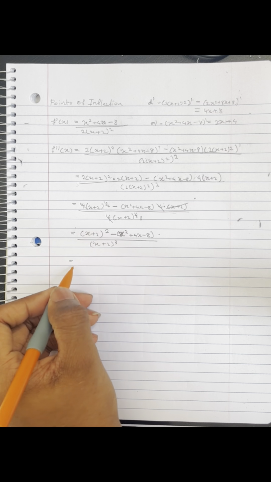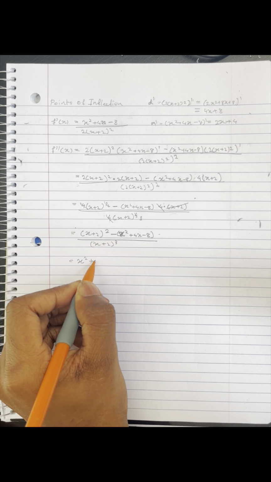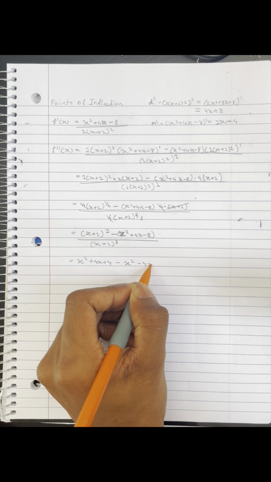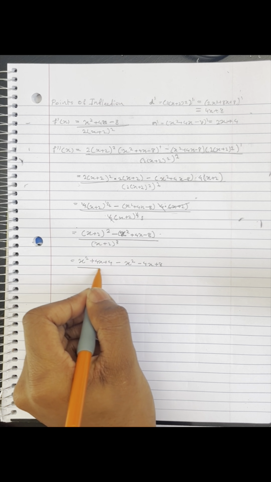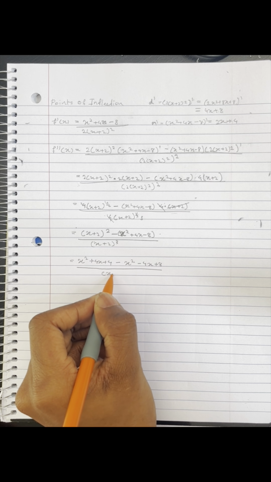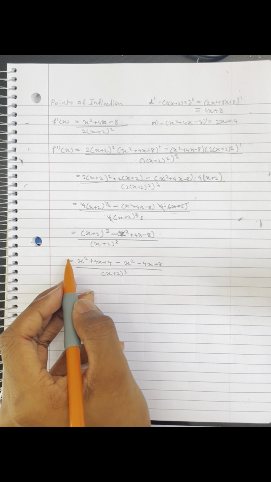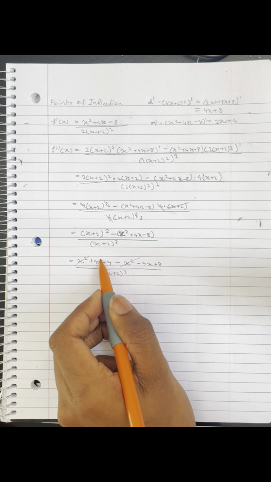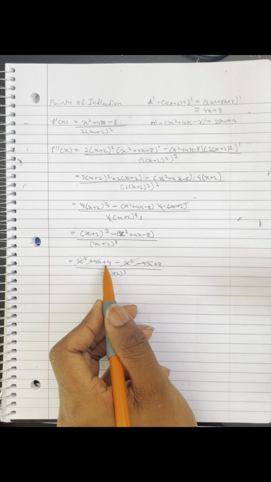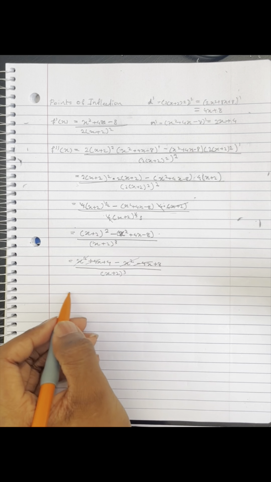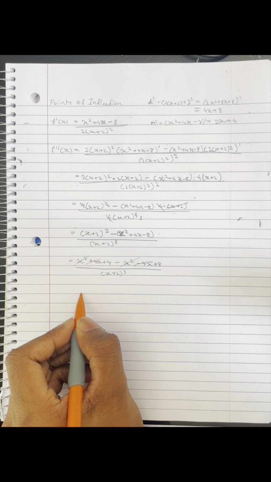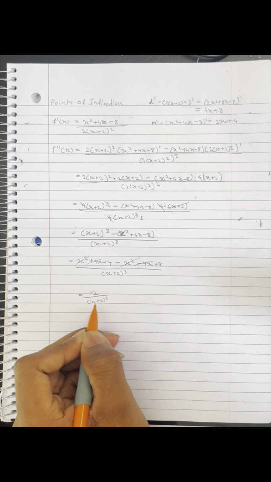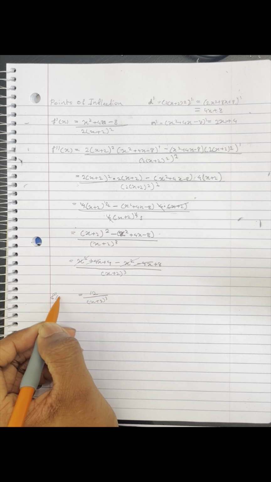Now let's expand this one. So we have x squared plus 4x plus 4 minus x squared minus 4x plus 8 all over x plus 2 to the power of 3. We have positive x squared and negative x squared, and these two cancel out. We have positive 4x and negative 4x cancel out, and then we have 4 plus 8 on the numerator. And then this leaves us 12 on the denominator. This here is f double derivative of x.